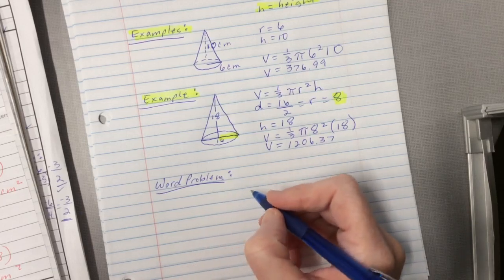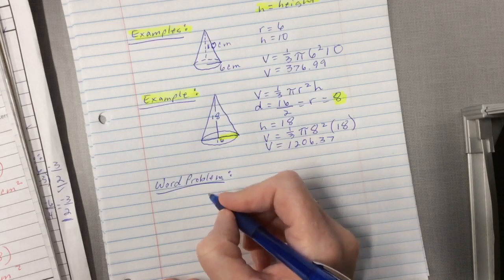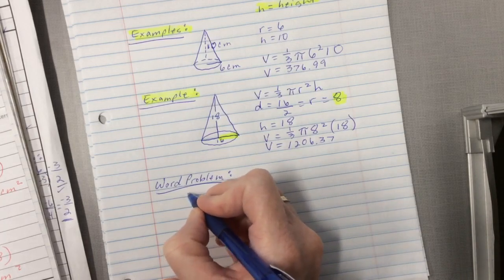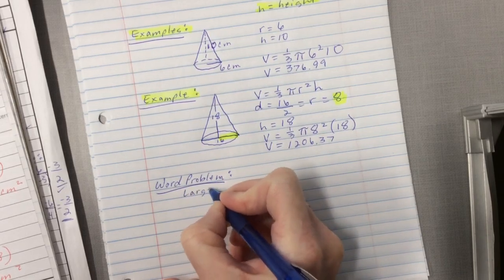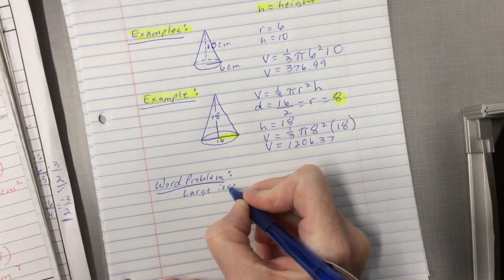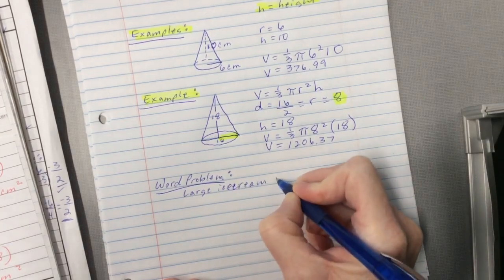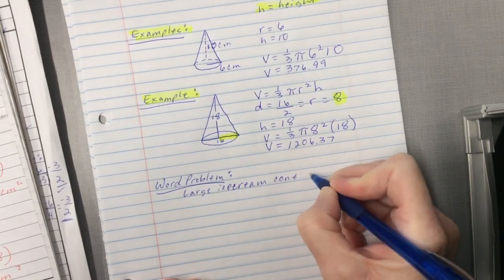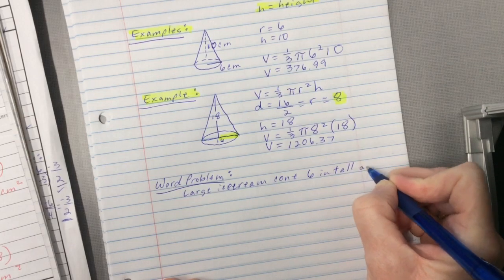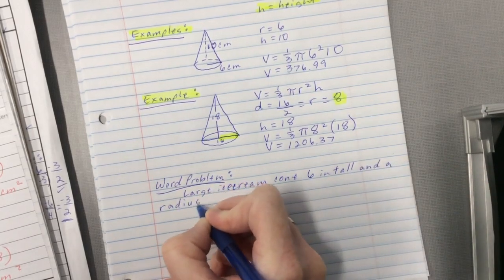Let's say you have an ice cream cone that is 6 inches tall and a radius of 3.